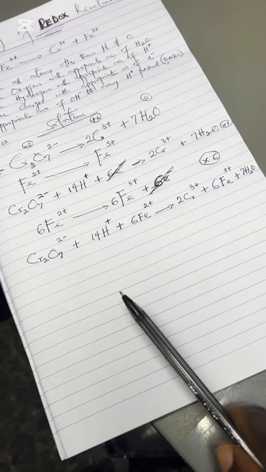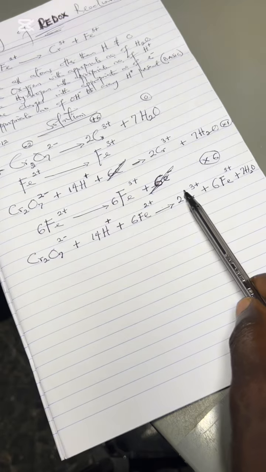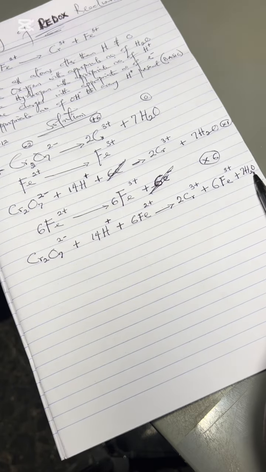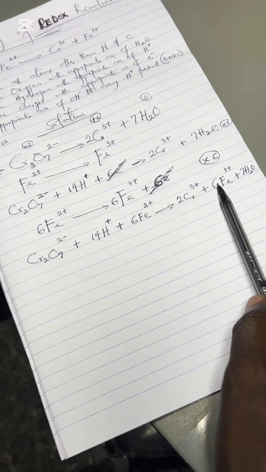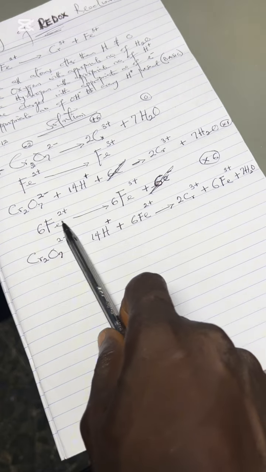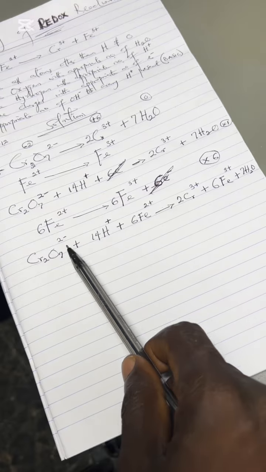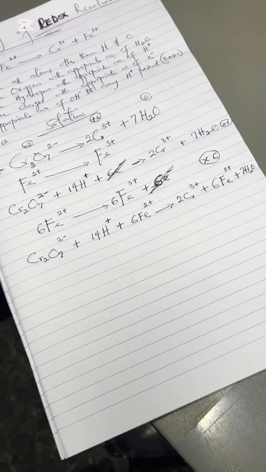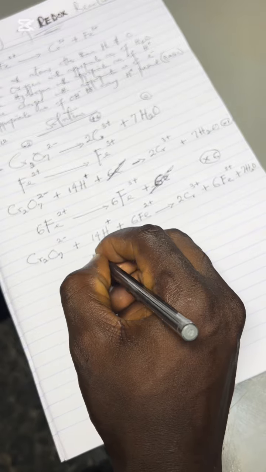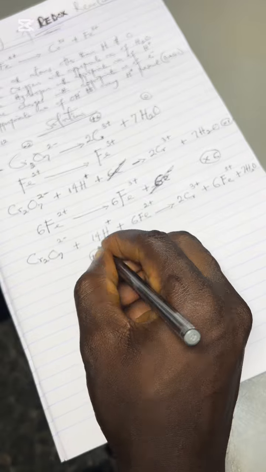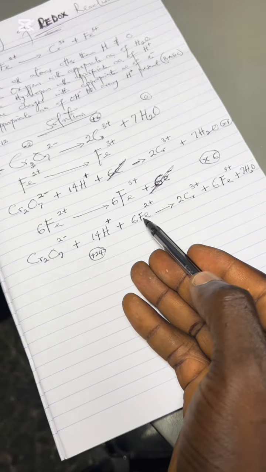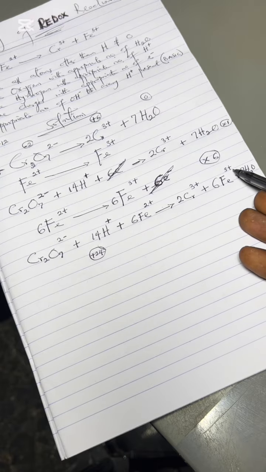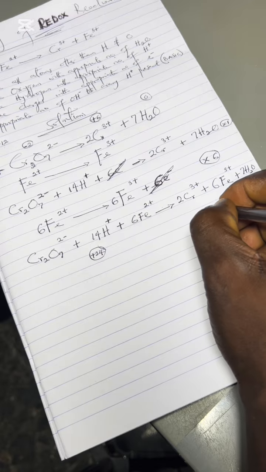If you check properly, we have 2 chromium at the reactant side here, 2 chromium at the product side here, 14 hydrogen at the reactant side here, 14 hydrogen at the product side, 6 iron at the reactant side, 6 iron at the product side. Let's check our charges. The total charge at the reactant side, we have minus 2 plus 14 plus 12, so it makes it plus 24. If you look at the product side, we have plus 6 from chromium and we have plus 18 from iron. So it also makes it plus 24.